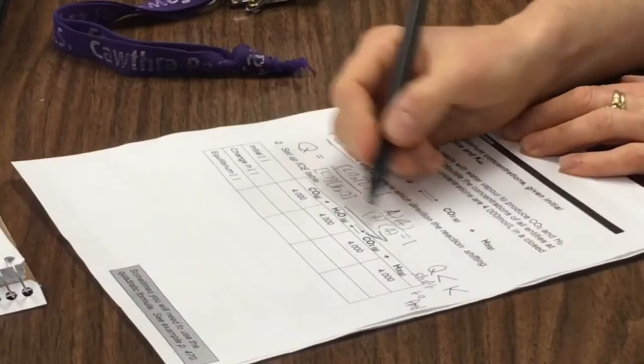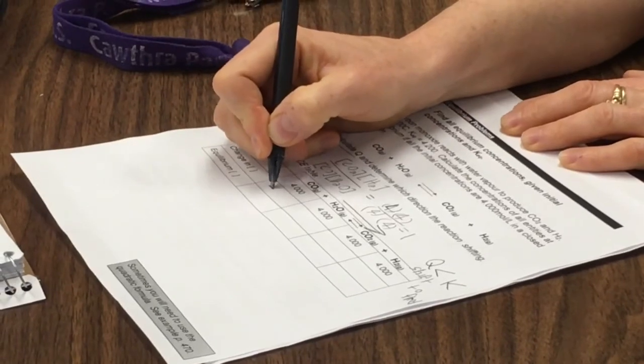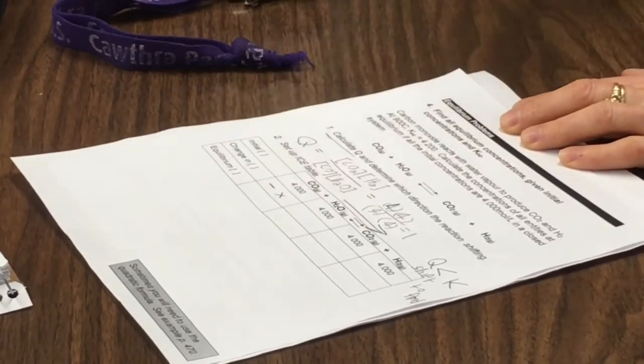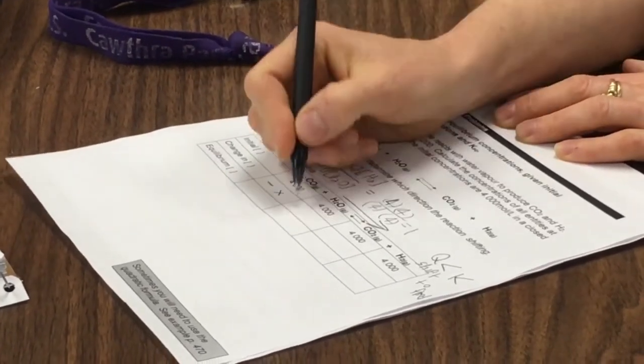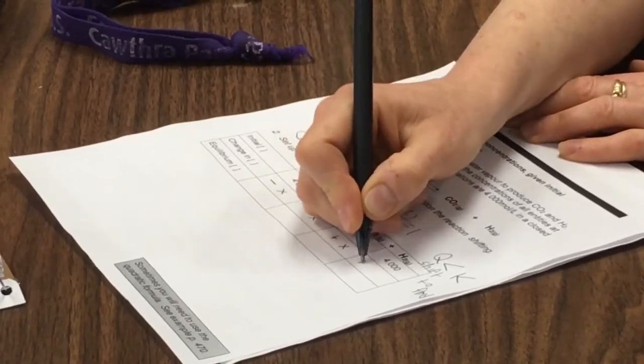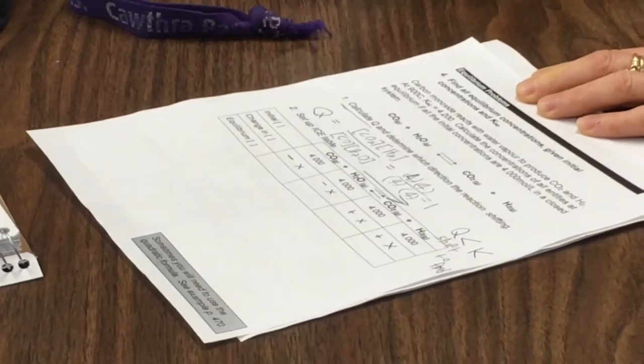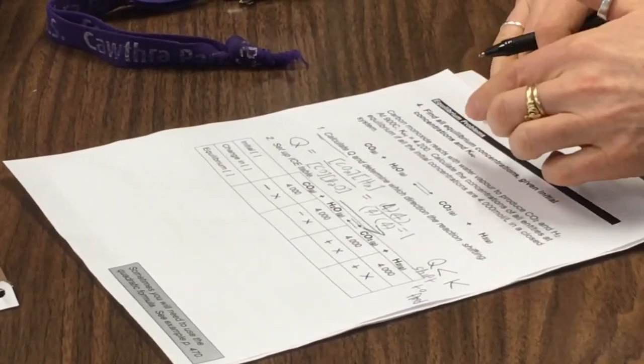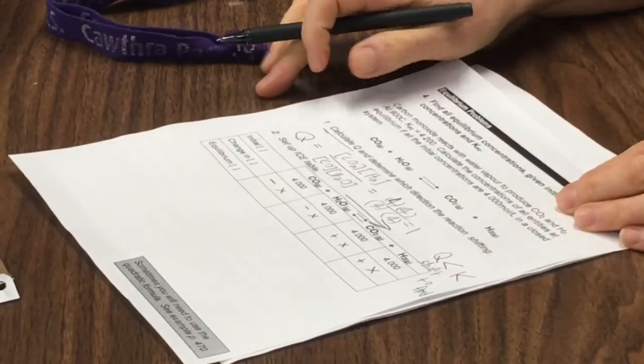Because Q is less, these reactants are going to go down by x, because we're going to let x equal the change again. This is going to go down, this is going to increase, and this is also going to increase. So you have to establish that. Now, if Q was greater than K, it would have shifted the other way, and these would have gone up, and those would have gone down. Okay, so that's the important part.